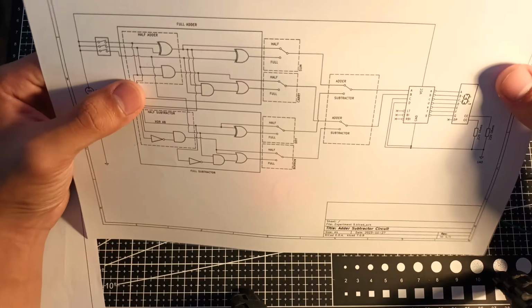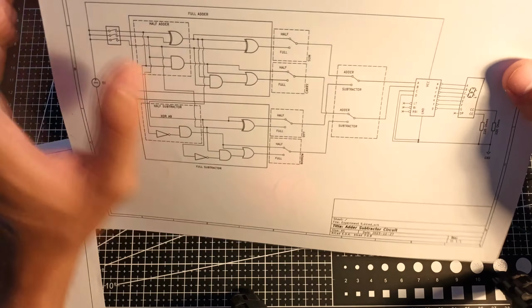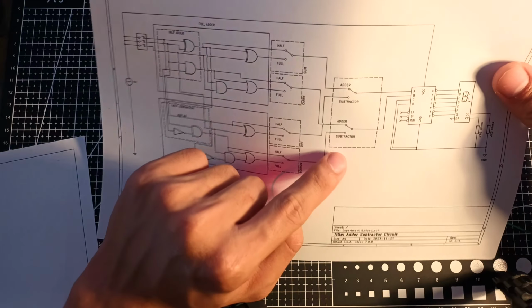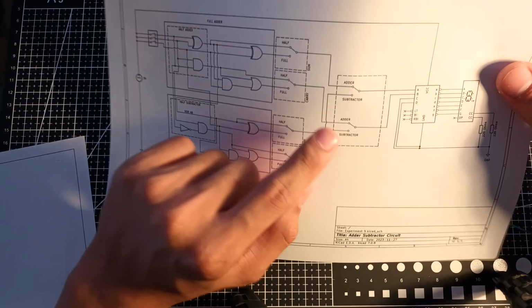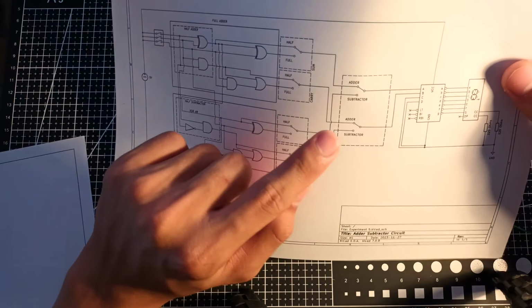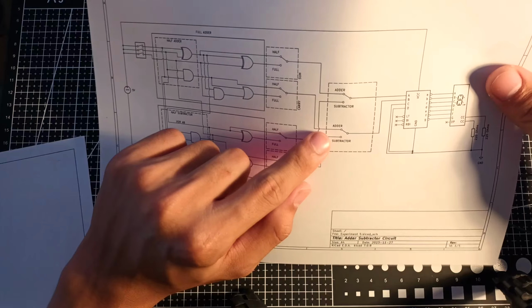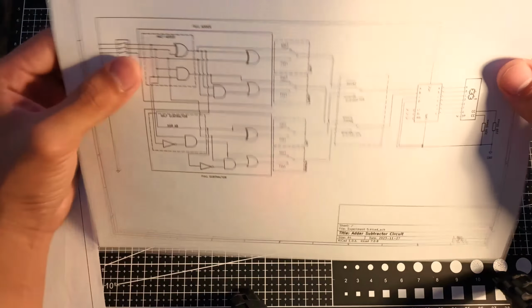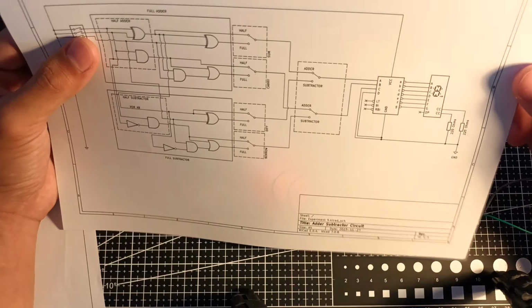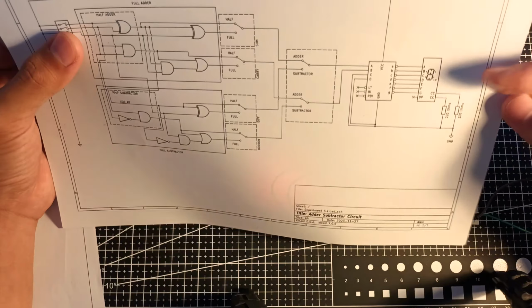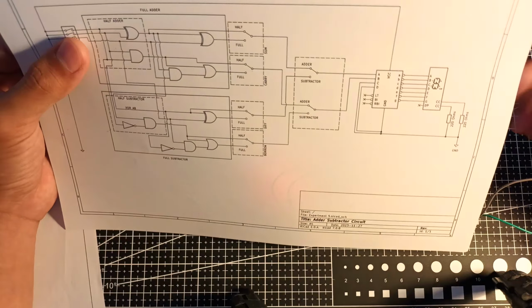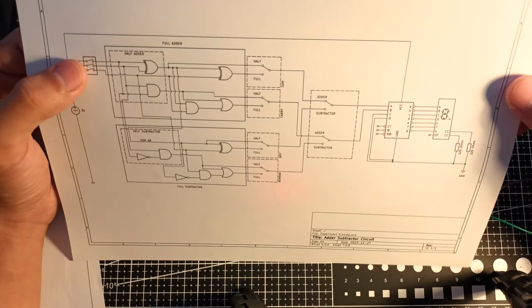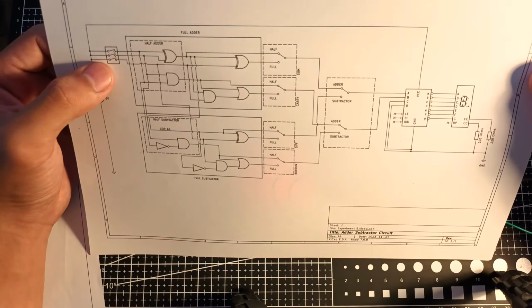Also, the third group of switches, which is this one, is where we can switch into adder or subtractor. Then that goes directly to our controller of the 7-segment display that would output our numbers in decimal instead of binary.